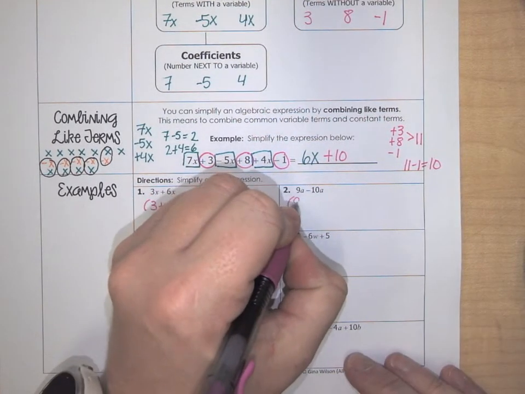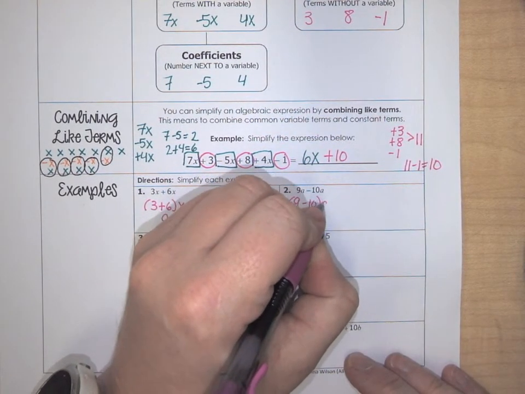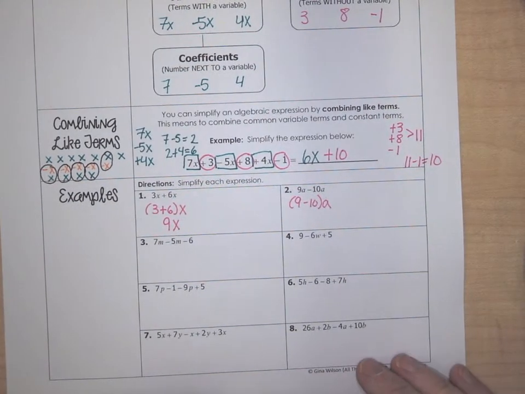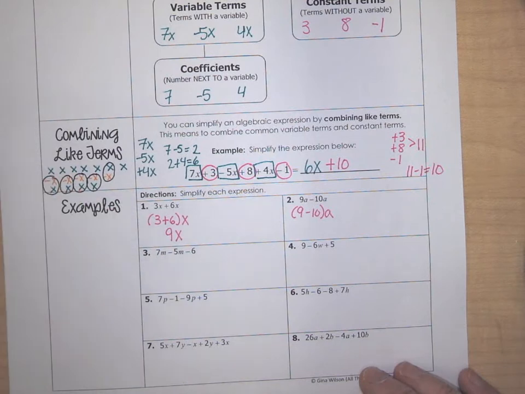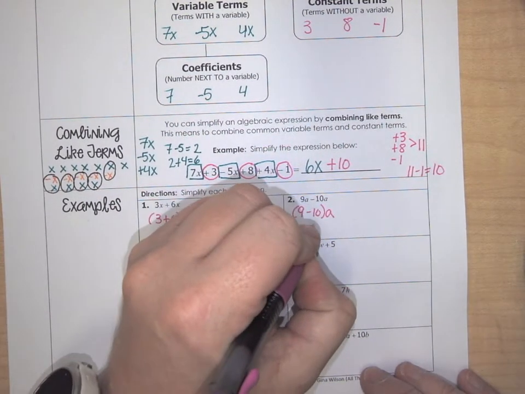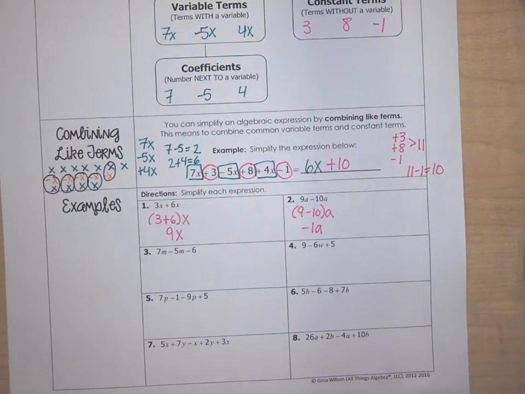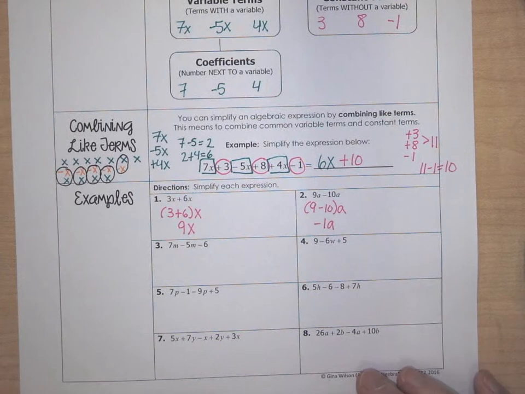Here, again, 9 minus 10. This is just another way of looking at it. You can use writing it out. You can use the coefficients. This is just another way. This is a visual way of looking at the distributive property, which we'll talk a little bit more about tomorrow.